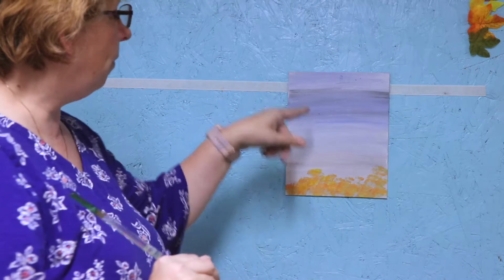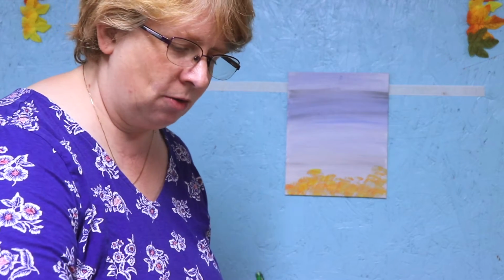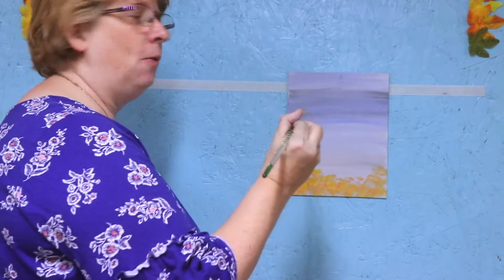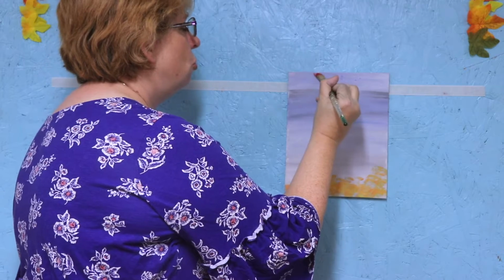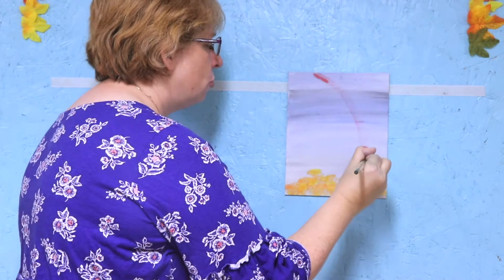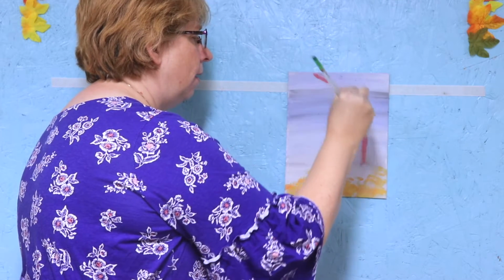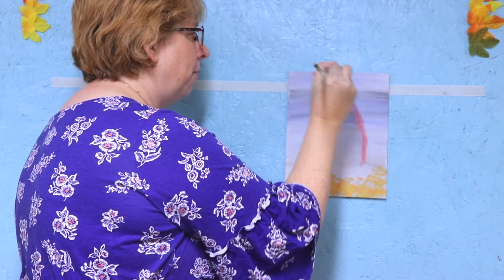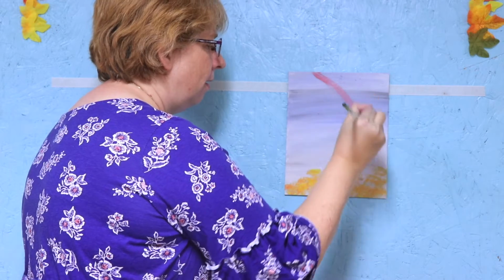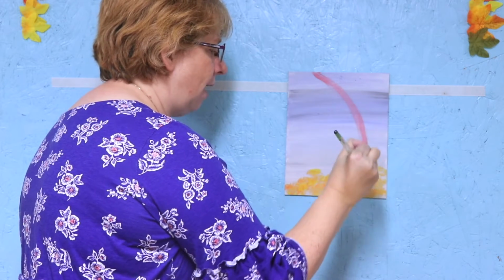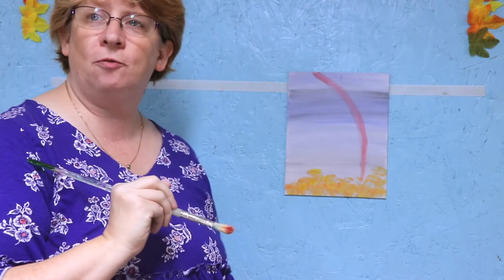Now I got to make a rainbow. And the first color is red. So I'm going to take a little bit of red and I'm going to make a rainbow. Isn't that pretty? It's coming down through the sky and down to the colorful trees.